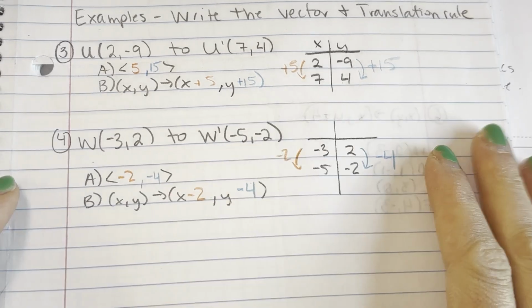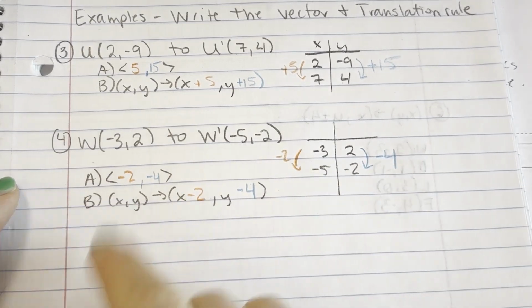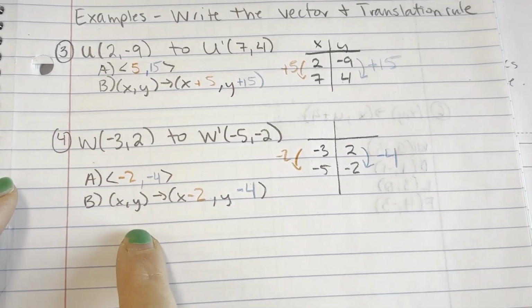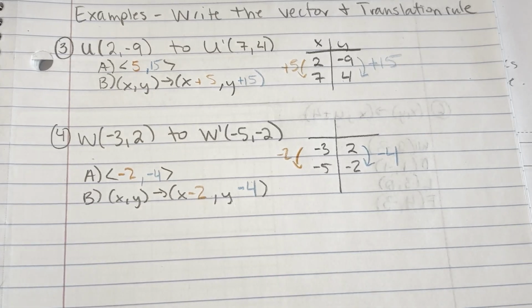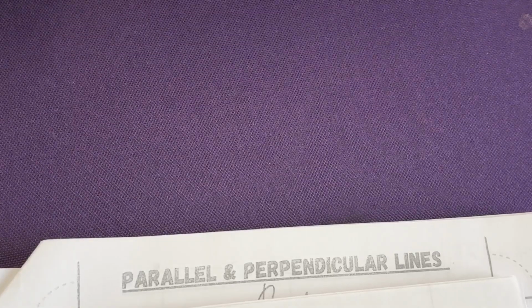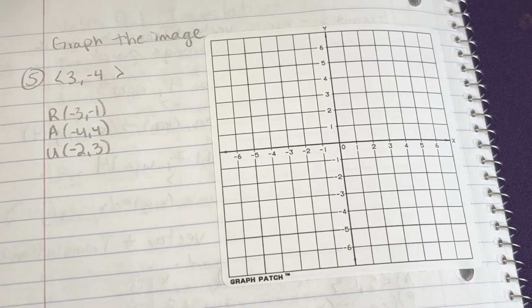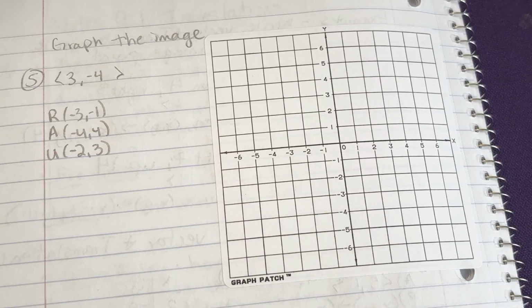All right, here we go. We are subtracting 2 on the x side, subtracting 4 on the y side. So my vector rule is negative 2, negative 4. My translation rule is xy goes to x minus 2, y minus 4. Hopefully you got it right too. All right, last bit of examples. Again, you might have to grab your graphs from class, but here we go. We're gonna graph the image using the rules that were given to us.